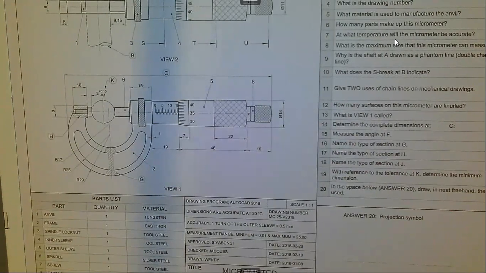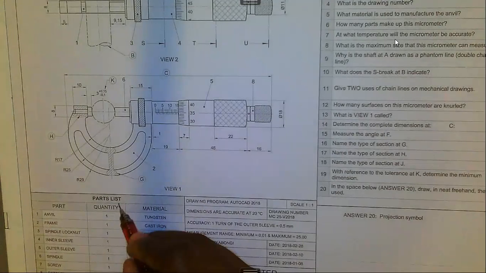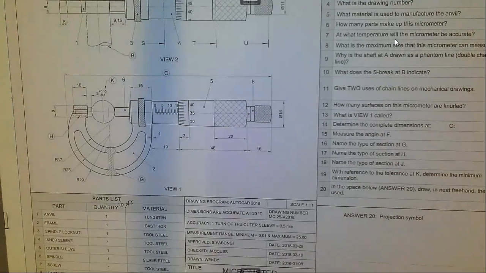But there is also a table which is created in order to illustrate the description of each part: you have the part, the description of that part, and the quantity. In some cases, you'll find that it is referred to as number of. Then you have got the material that has been used, the description of the material. So we would need to look at all this in order to answer the question.